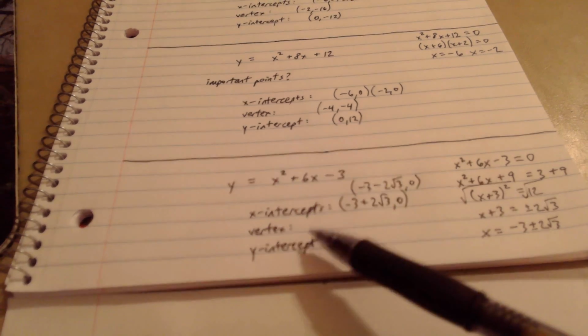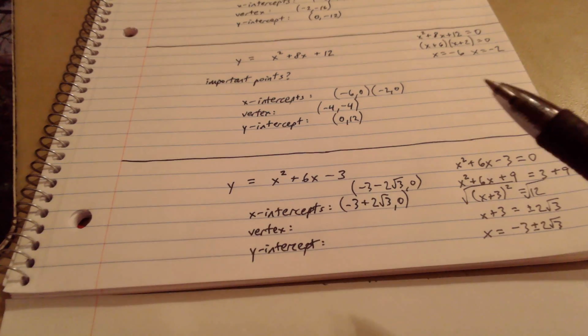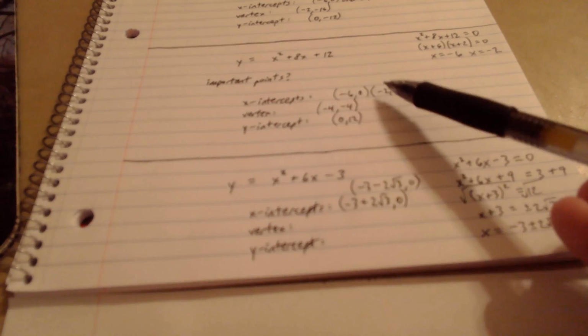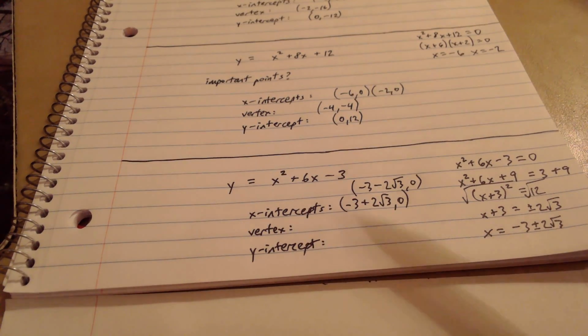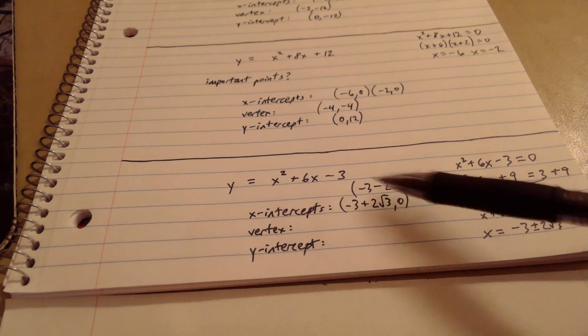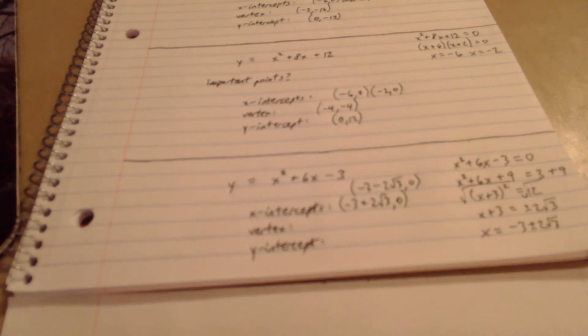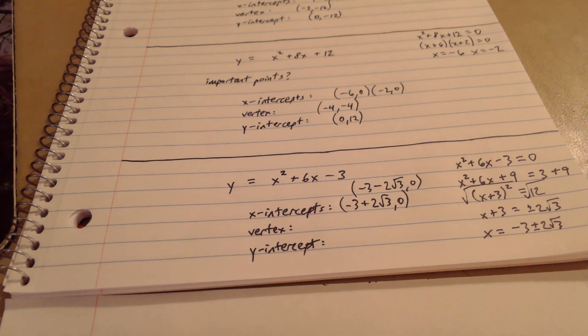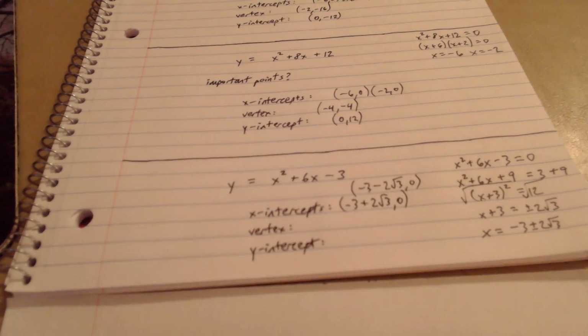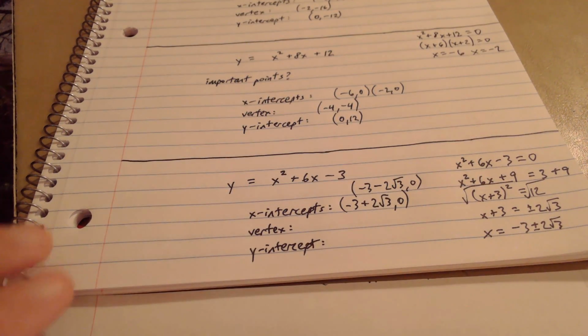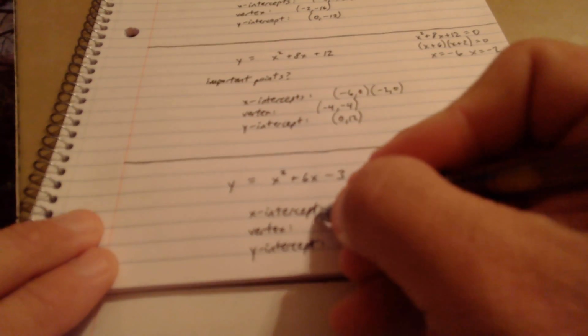Now here's what's going to be awkward. The vertex, we said for the last couple problems, was midway between those two spots. Well, midway between these is icky. It's icky to think about. And so sometimes that little trick, that little method, isn't your most efficient way. So I'm going to give you a different way of finding the vertex that always works as long as we have things in standard form.